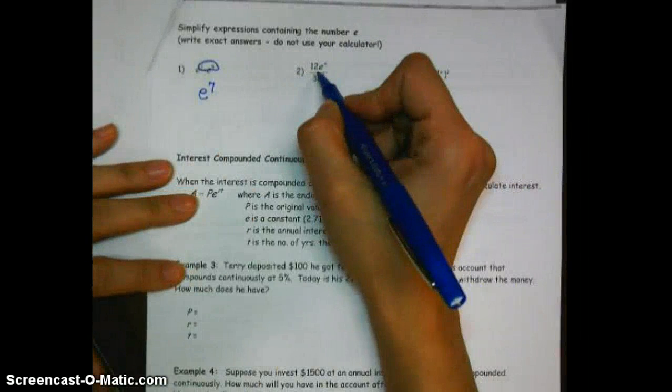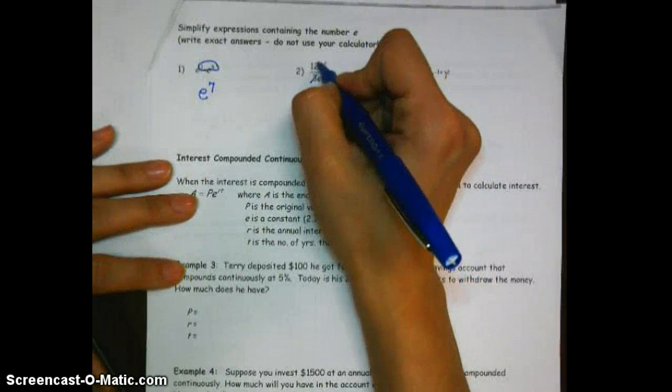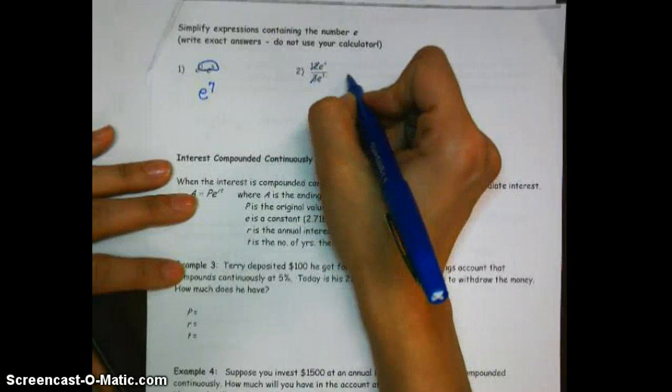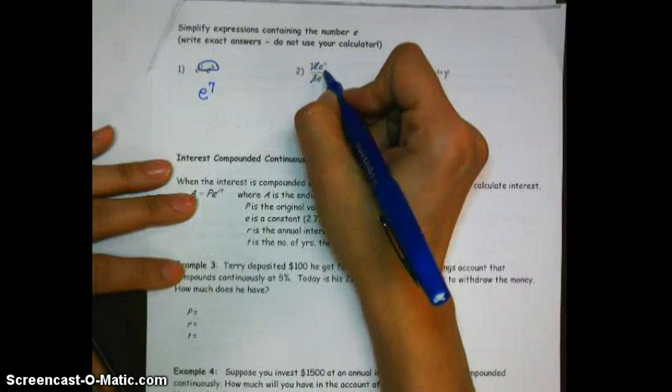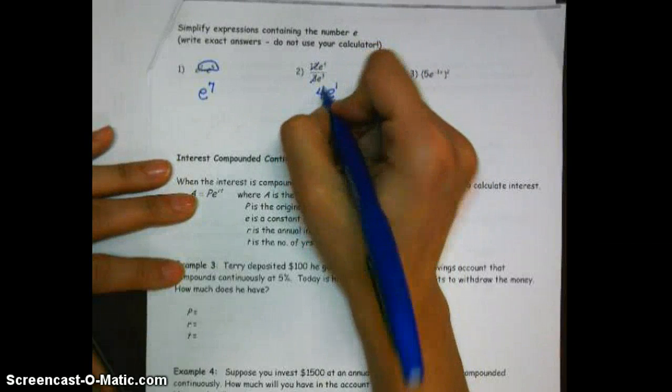All right, same thing with this, right? To simplify this, 3 goes into 12 4 times. This is like having 4 e's on top, 3 e's on bottom, so we're going to have some cancellations. Or you can think of your power rules. 4 minus 3 leaves an e to the first power, and this reduced to 4.